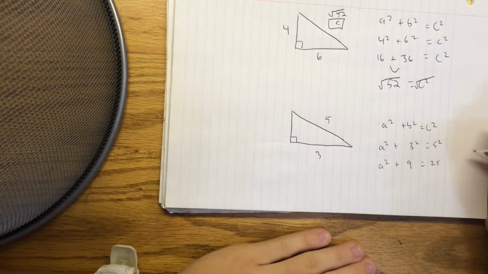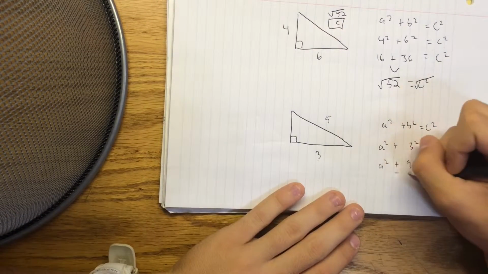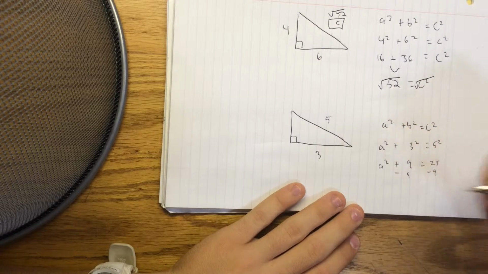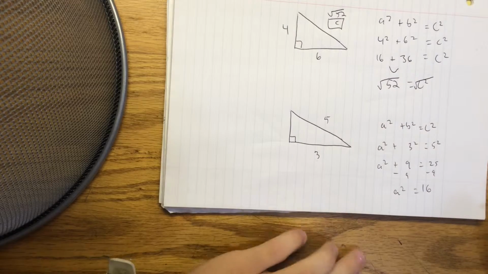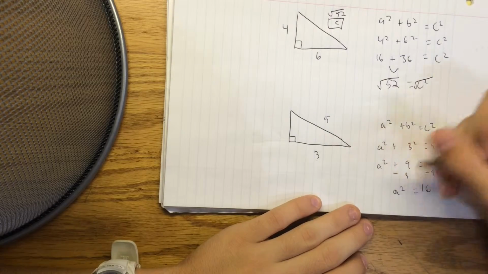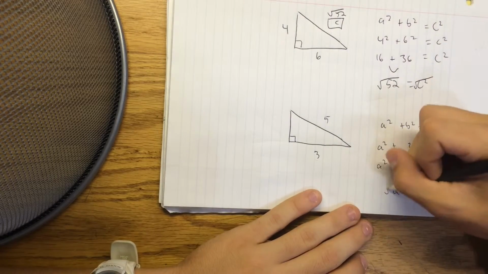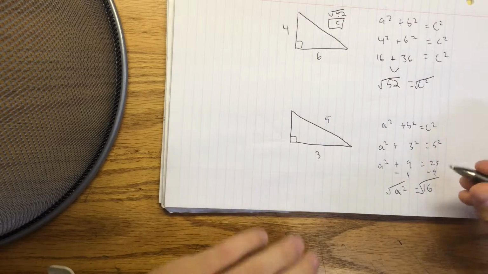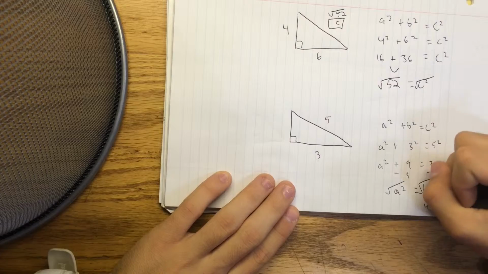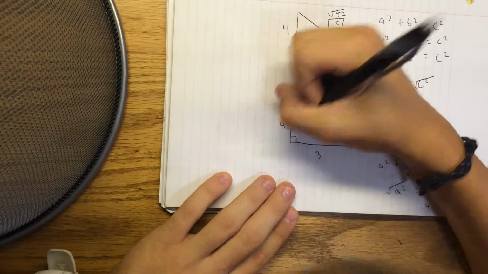Okay, and now you want to have 25 minus 9. So you minus 9 here, minus 9. That says a squared equals 16. Now what do you have to do? You have to square root it just like you would do if you were finding the hypotenuse. Well, since the square root of 16 is a whole number, we know that is 4. So now coming back here, this leg length is 4.